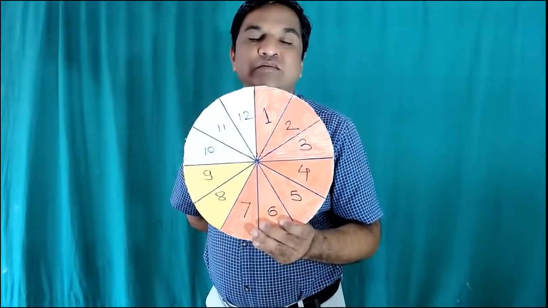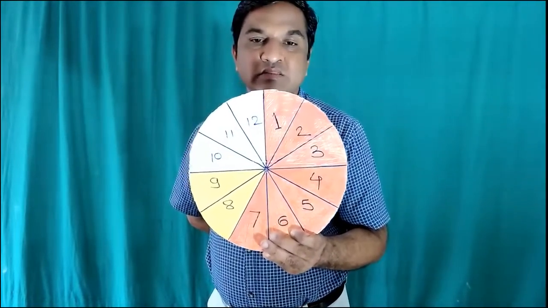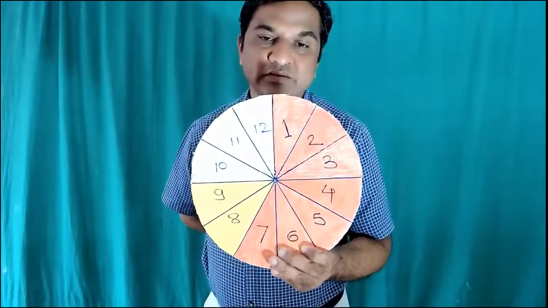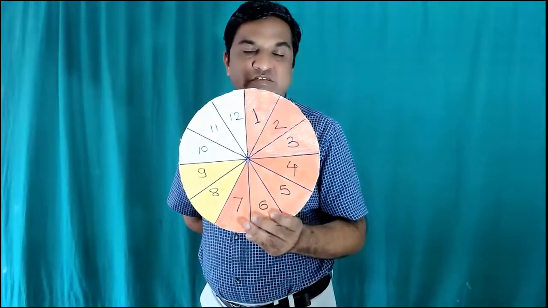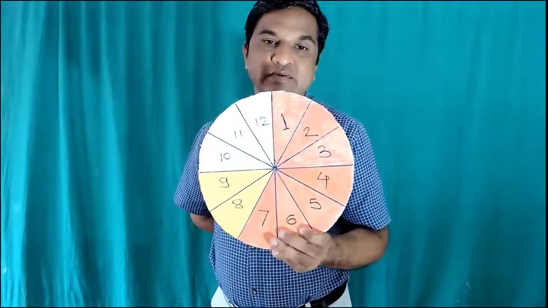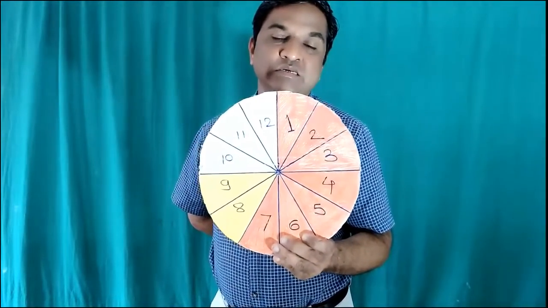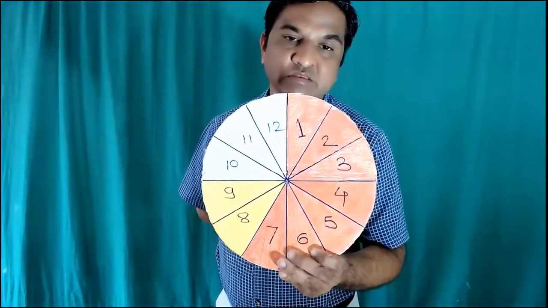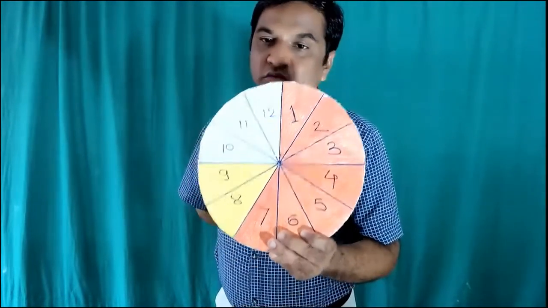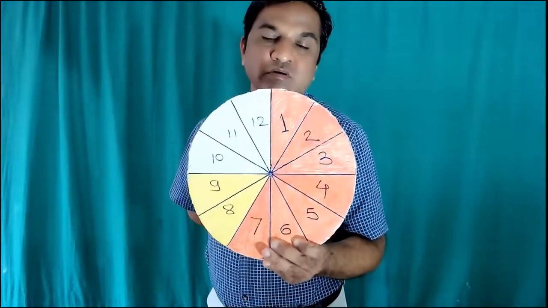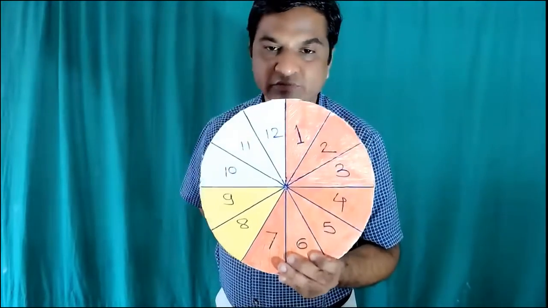Definitely, you can see that the red color covers more parts. So 7 out of 12 is the greatest fraction of all these 3 fractions. On the second number, it comes 3 parts out of 12 parts for the white. And on the third, it comes 2 parts out of 12 for the yellow portion of the circle. So why are these relatively easy to compare? Because the whole is divided into an equal number of parts.